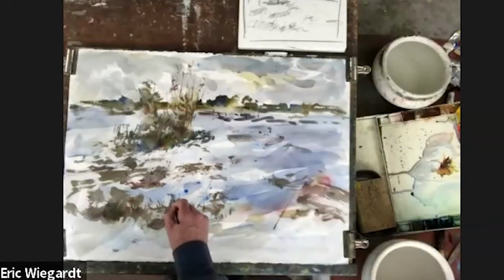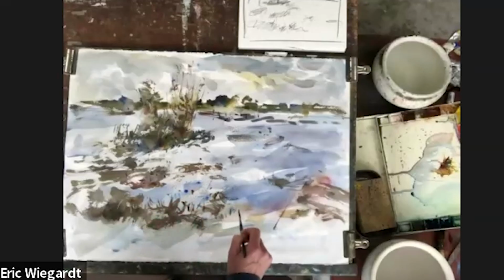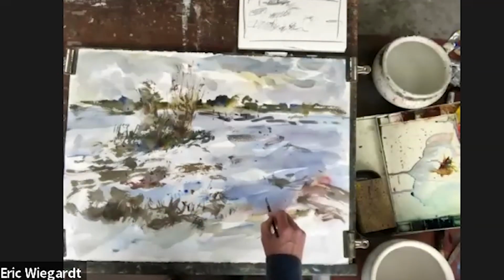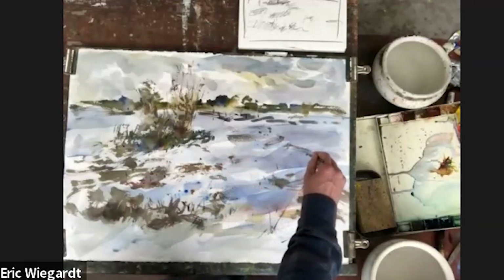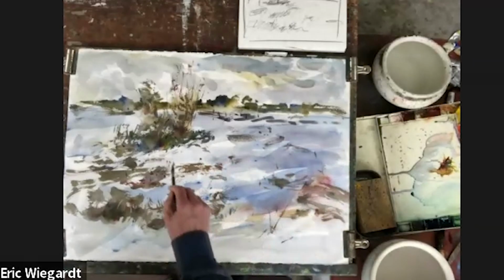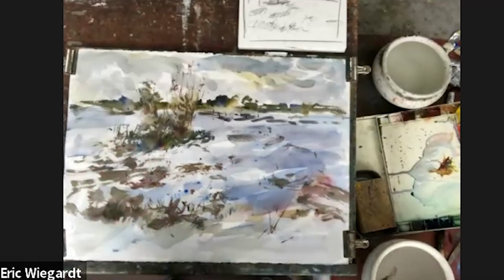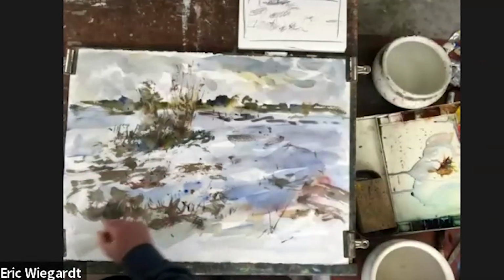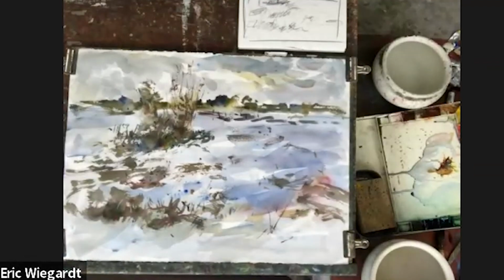Okay, so I'm doing a few more little pieces in here, but I don't want to take away from my area of dominance. So as we move in towards the area of dominance, there should be a progression of interest. And to illustrate that, I'm going to put my mat board over the top.